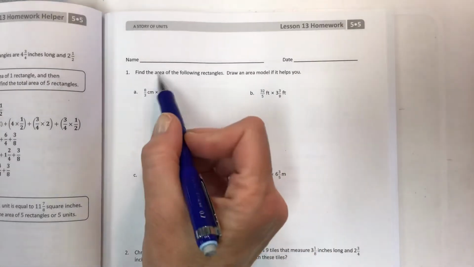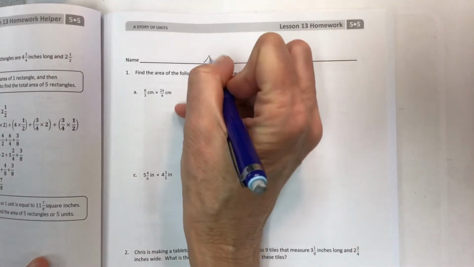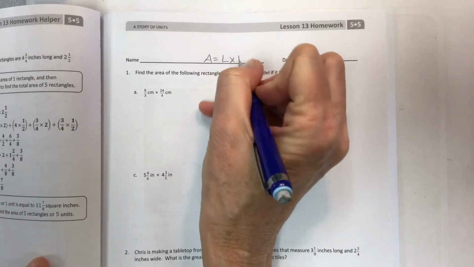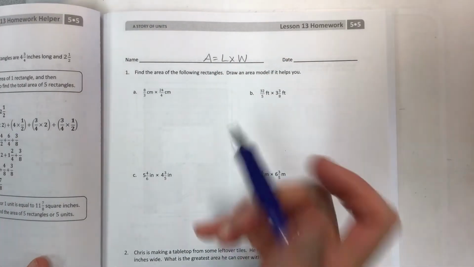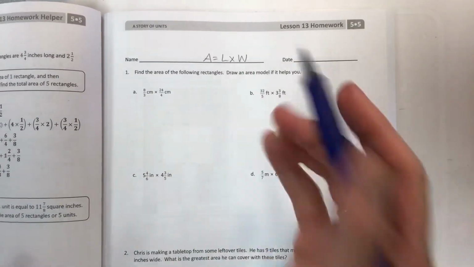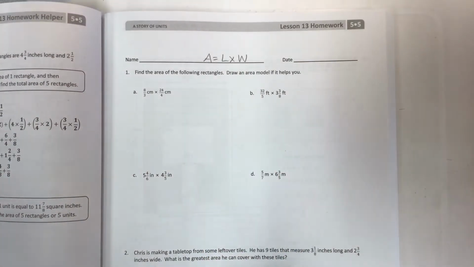So we're finding the area of rectangles, and as you know, we've been talking a lot about the formula of area. It's length times width. And so I always say write the formula first thing so that you can just plug in the numbers. Somebody said, what do you mean by plug in?